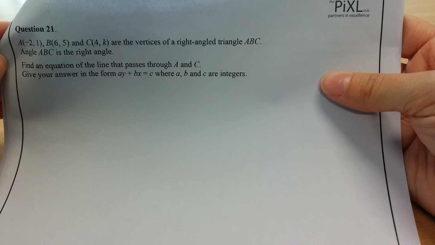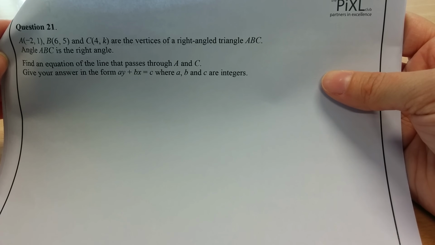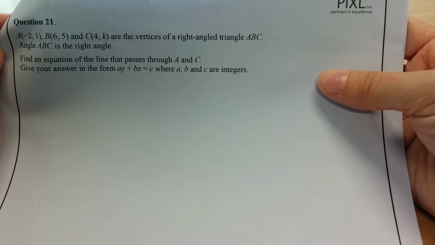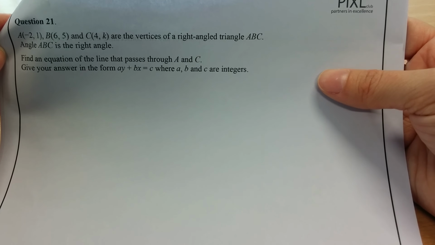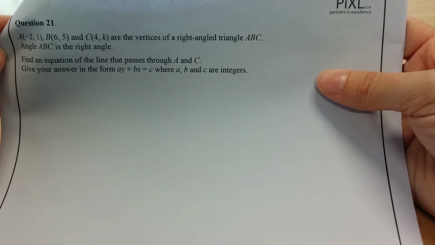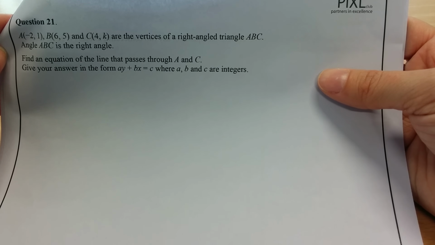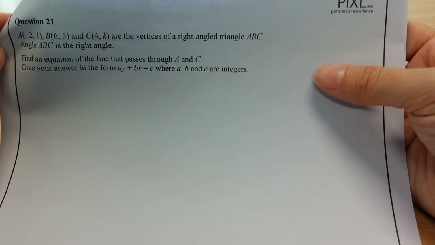Right. Okay, we've got some coordinate geometry. We've got 3 points that are the vertices of a right angled triangle, ABC. Angle ABC is the right angle. Find an equation of the line that passes through A and C. Give your answer in the form ay plus bx equals c, where a, b, and c are integers.